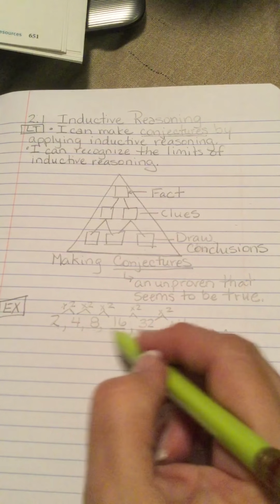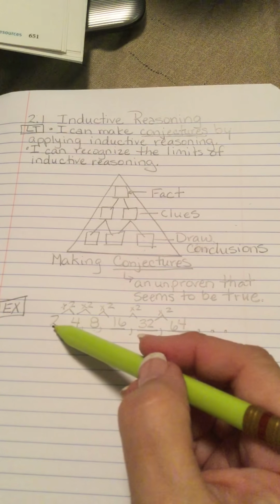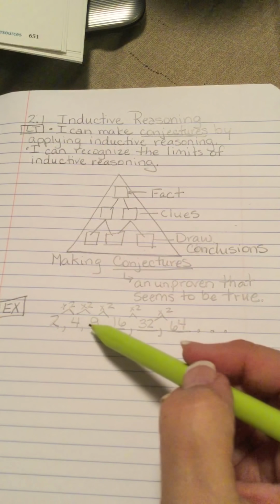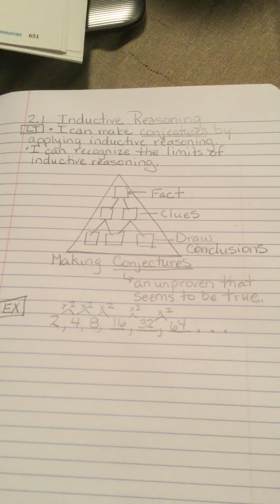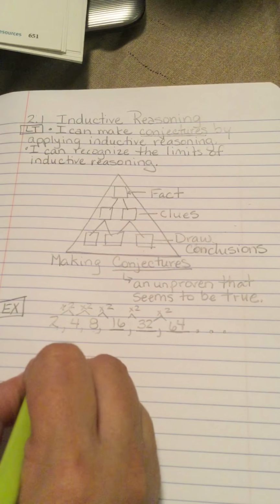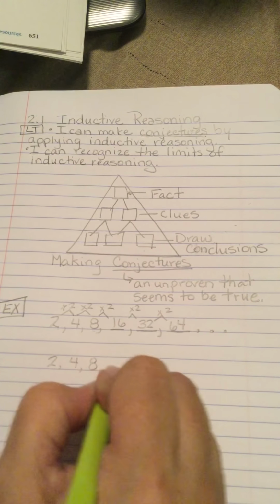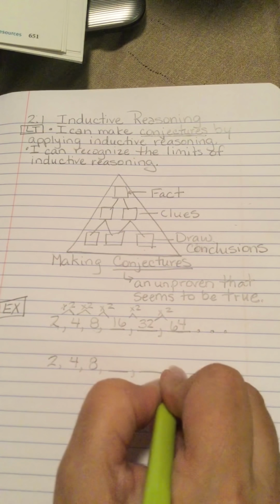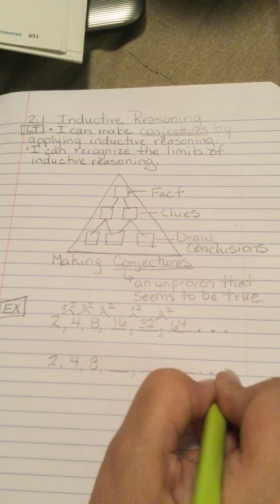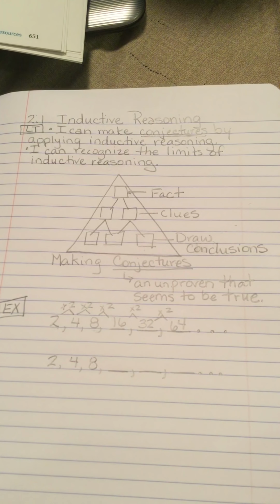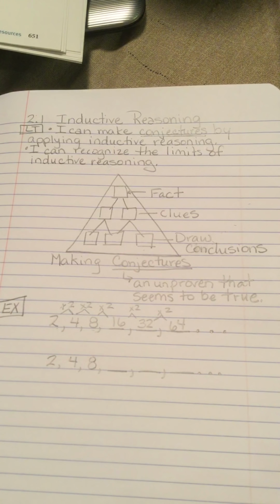And some people would call that powers of 2. 2 to the first is 2, and 2 to the second is 4, and 2 to the third is 8. And that's a very common pattern. But that isn't the only conjecture that you might make if you look at 2, 4, and 8. And I wish I was there to hear what other things you might possibly have come up with when you think about 2, 4, 8.